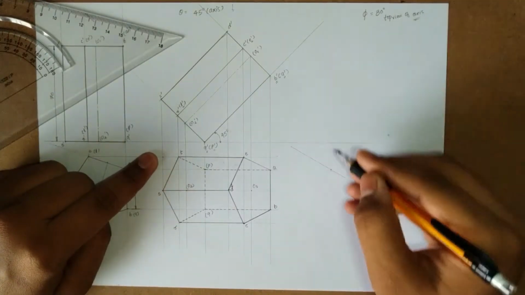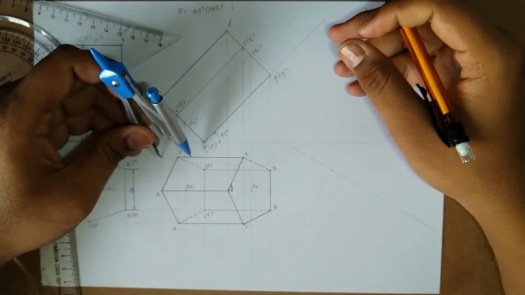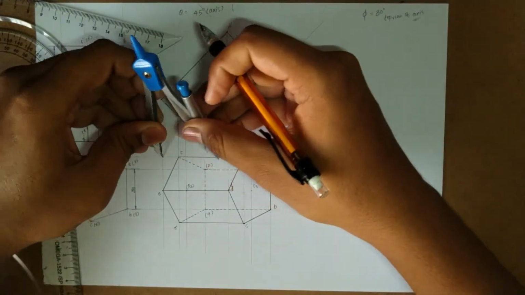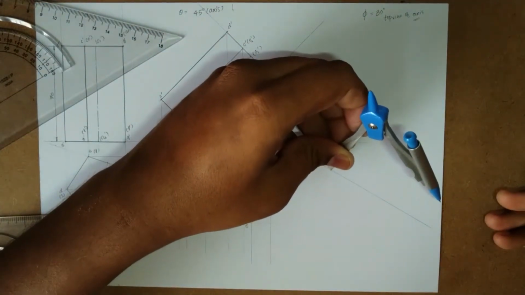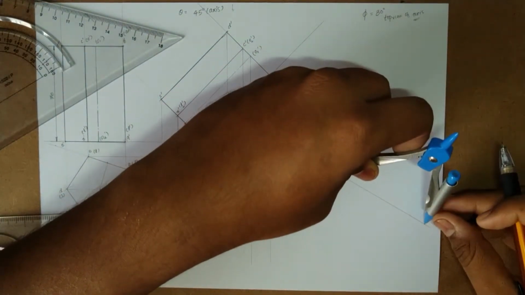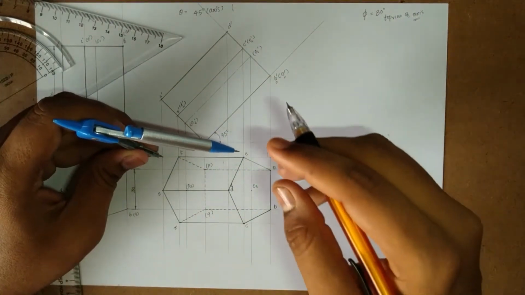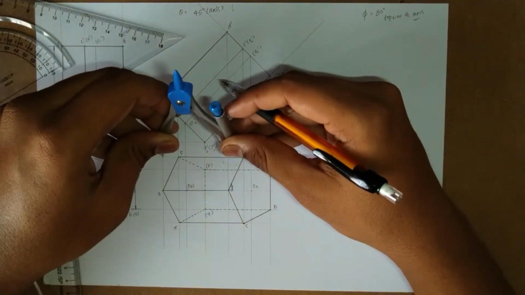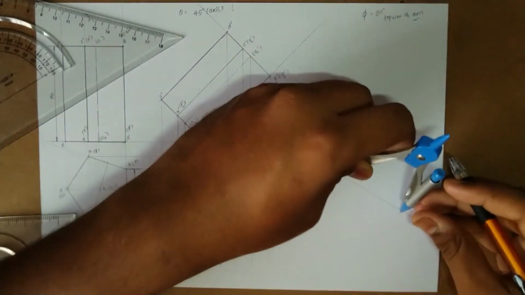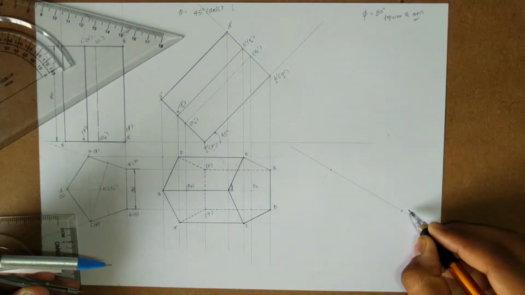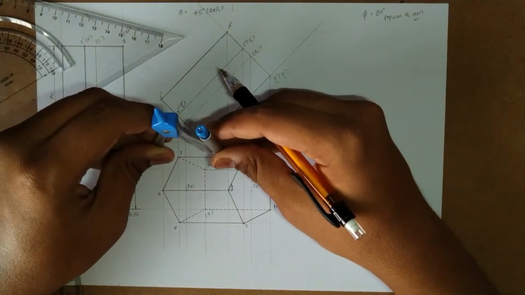So I will make this point over here, and based on that I will use my compass and I will move all my dimensions of this horizontal line to here. So this is my first dimension. Okay, this is my second dimension from here, point E. So this is my point E. Next dimension is this one.